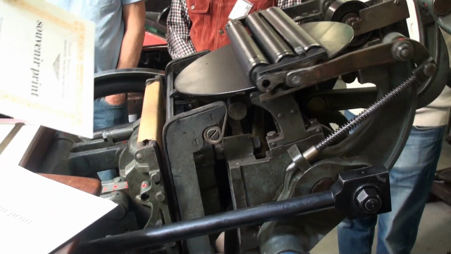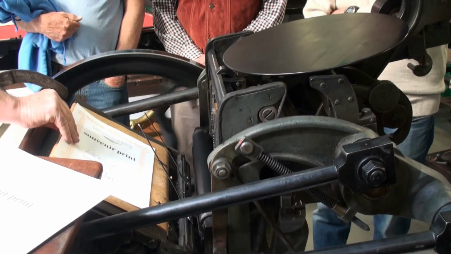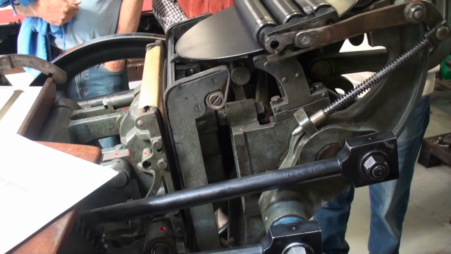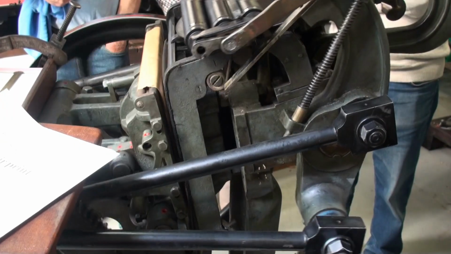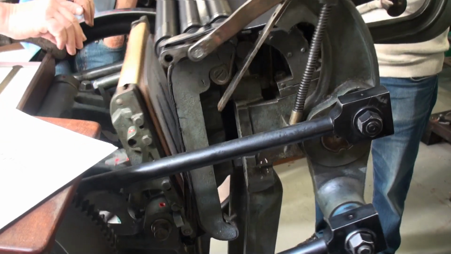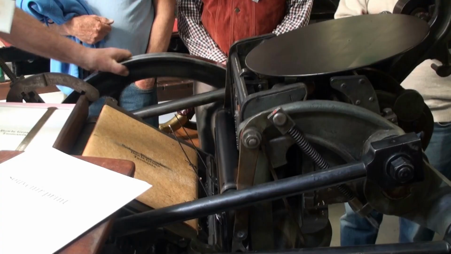Then you put the job in there, and you wait for the ink up a bit, and then you print. I'll do the first one first so you can see what it looks like. So that's the first page.